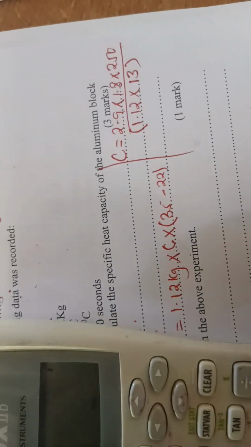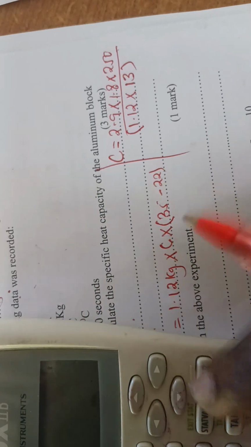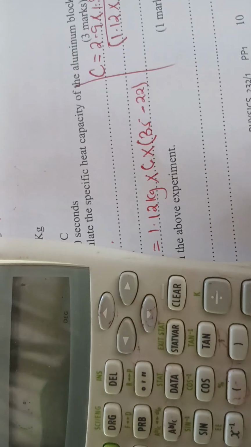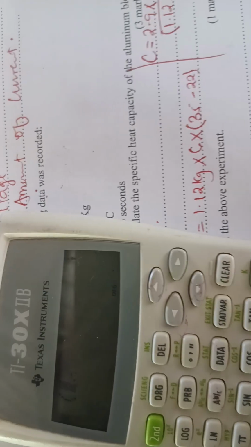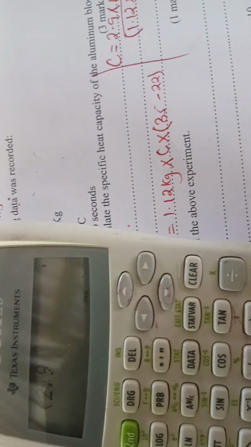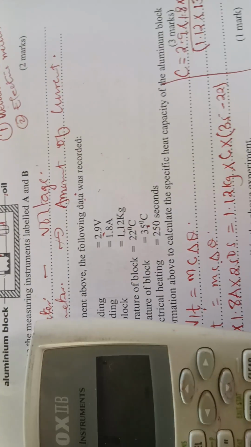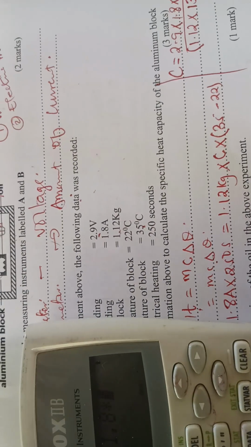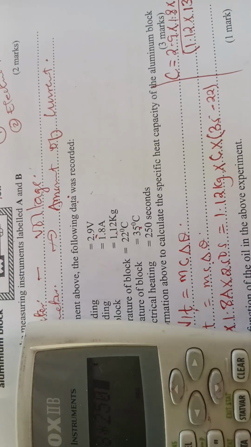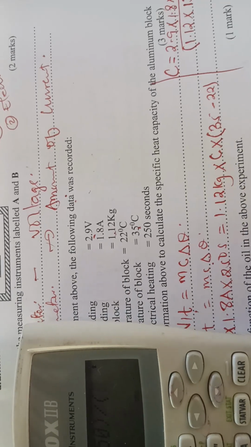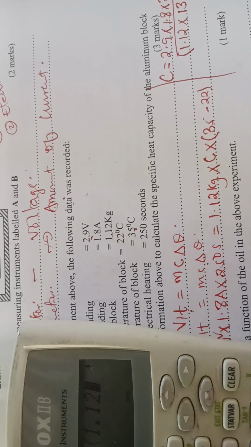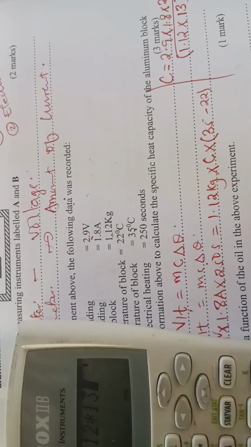So using your calculator, 2.9 multiplied by 1.8 multiplied by 250, divided by 1.12 multiplied by 13.